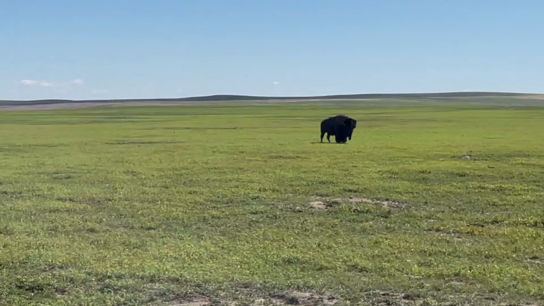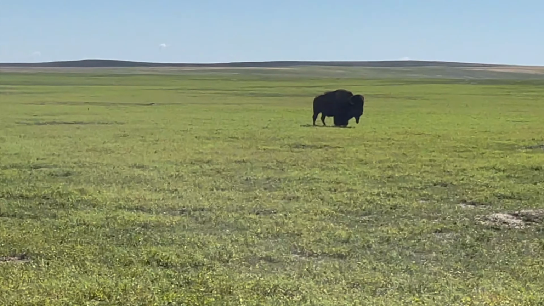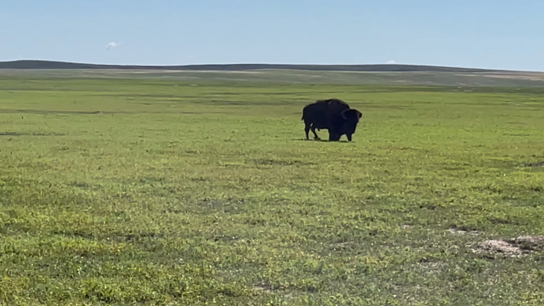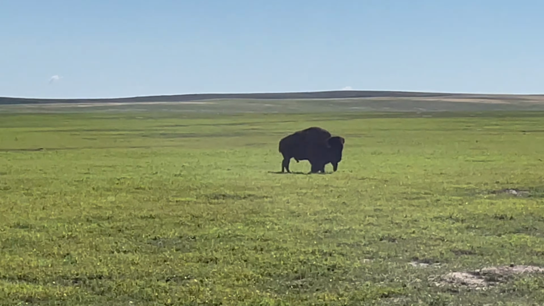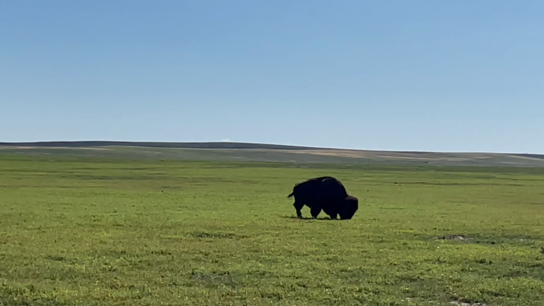The bison were incredible to see. They seem to be slow lumbering creatures, but at times they can move very fast. We had our windows rolled down and were taking photos, but as we got closer, it's a good idea to keep your windows rolled up.